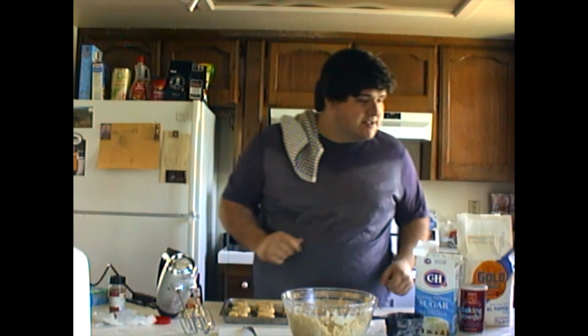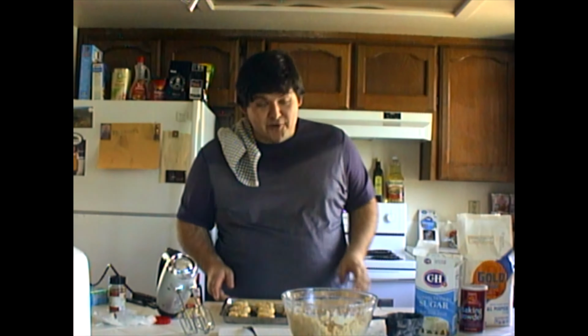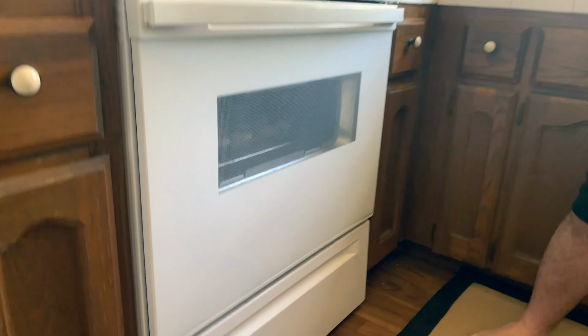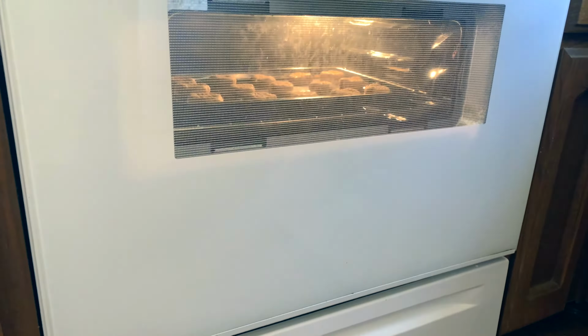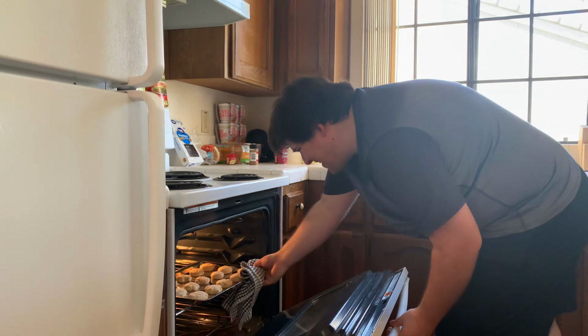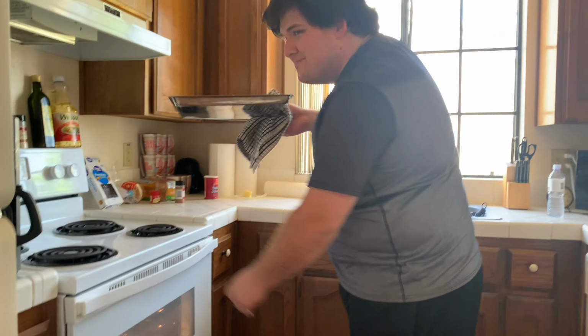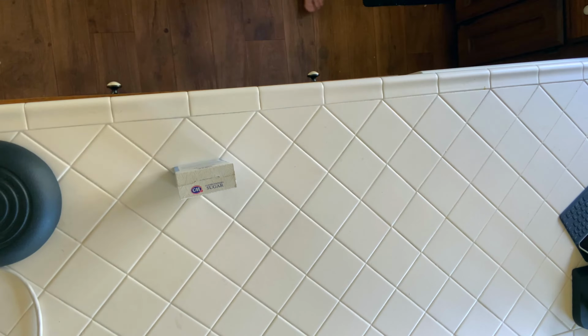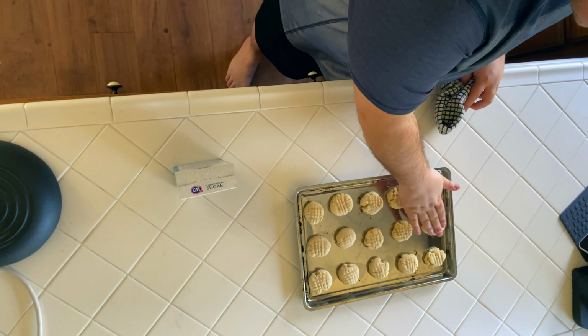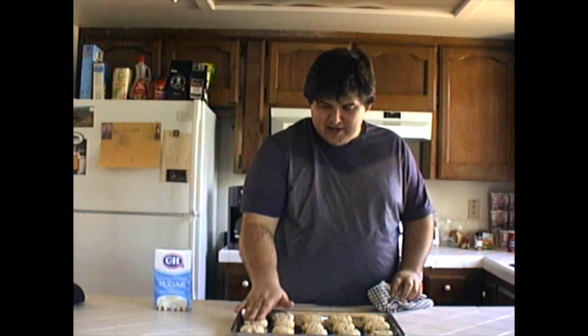Okay, bake each batch for 12 to 15 minutes or until golden brown. So here we go. Okay, our timer is done, which means we are ready to take the cookies out of the oven. Okay, here they are, 15 cookies. Very hot right now, still.